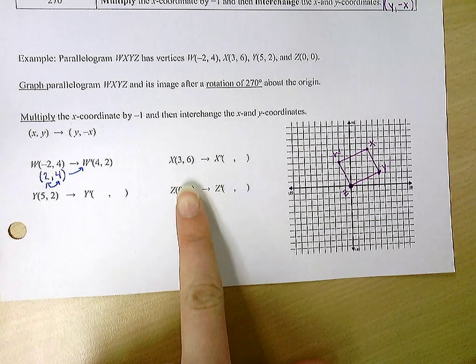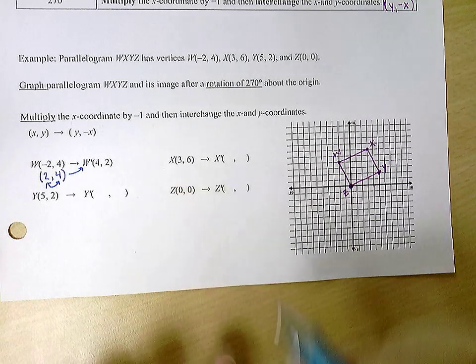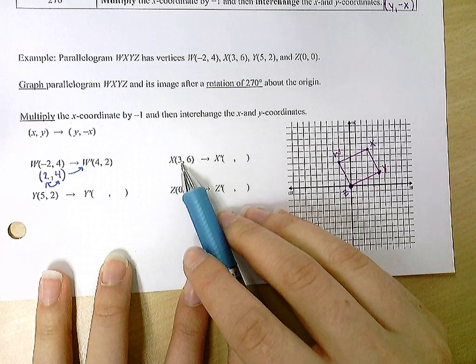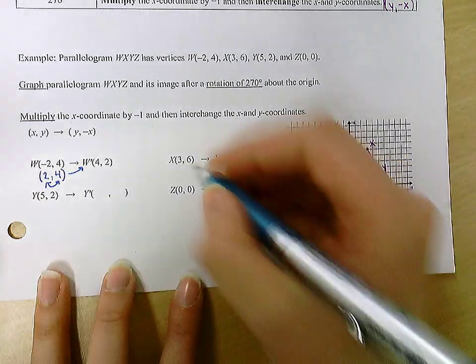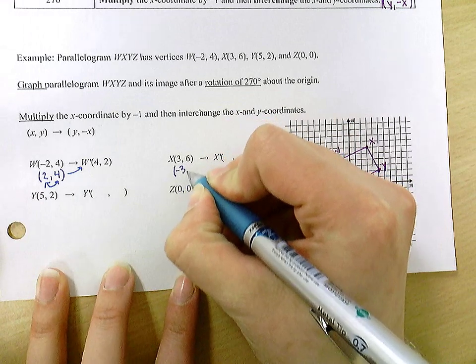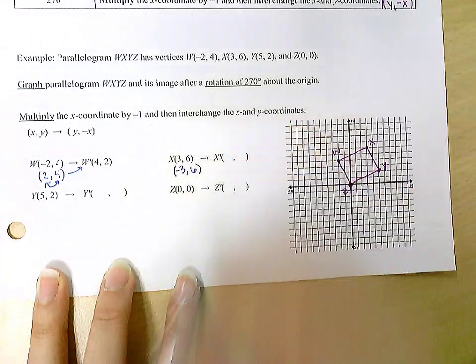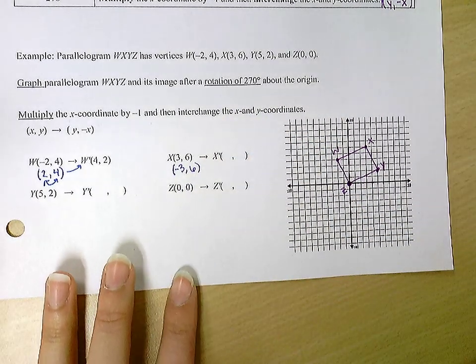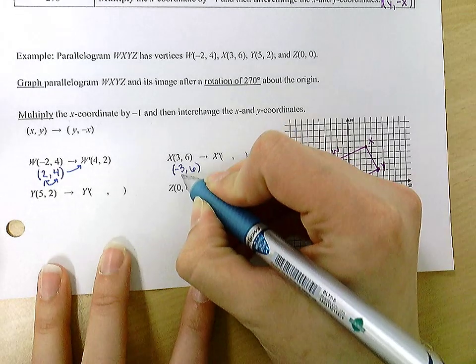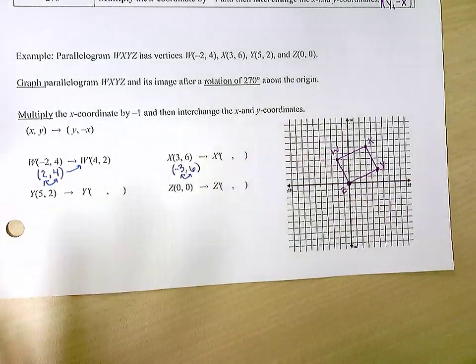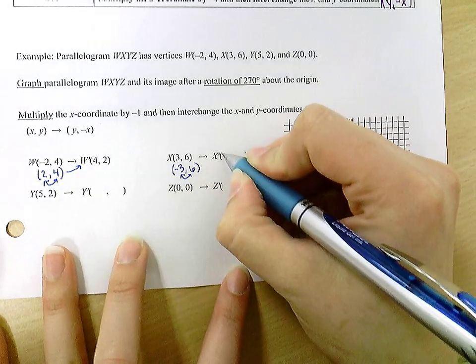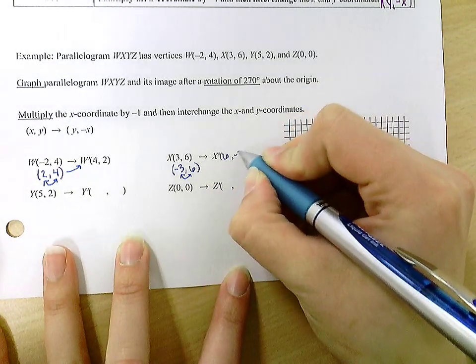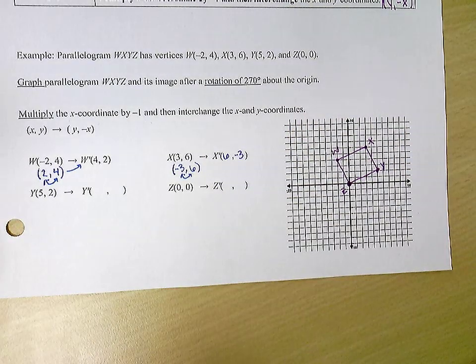We're going to do the same thing for point X. First, I want to multiply my X value by -1. So that makes this -3. And then we keep Y the same at 6. Then we can interchange X and Y, so switch them, to get our X prime coordinate at 6, -3.